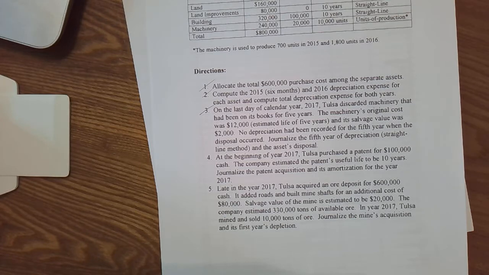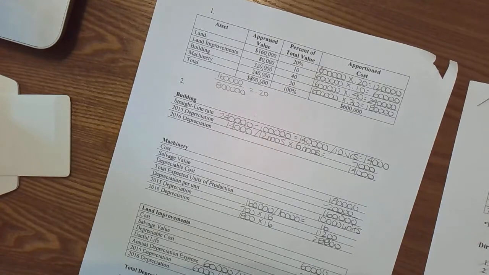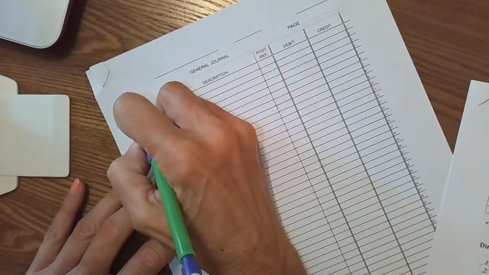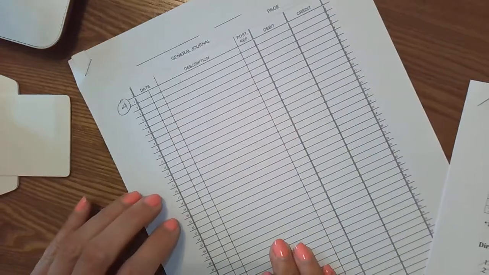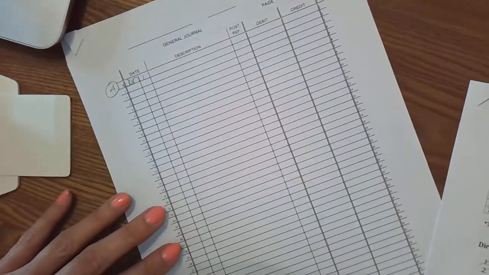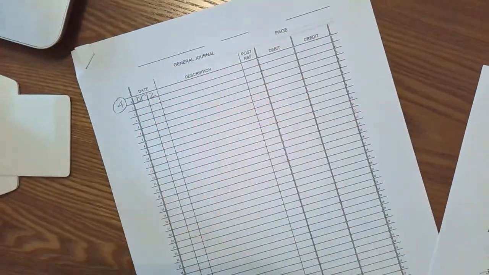All right, now with that, we're going to go ahead and purchase a patent for $100,000 cash. We will journalize the acquisition and then the amortization. Okay, so you do have another journal page. And I will put this as number 4. And this is going to be January 1 is when they acquired it, or at the beginning of the year. We'll put the 2nd, because people probably aren't working on New Year's Day.